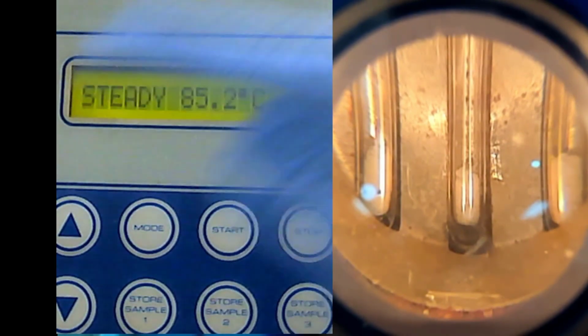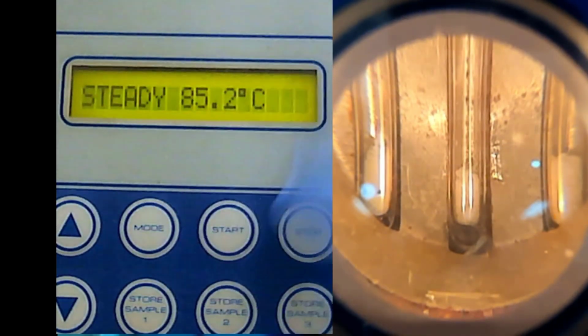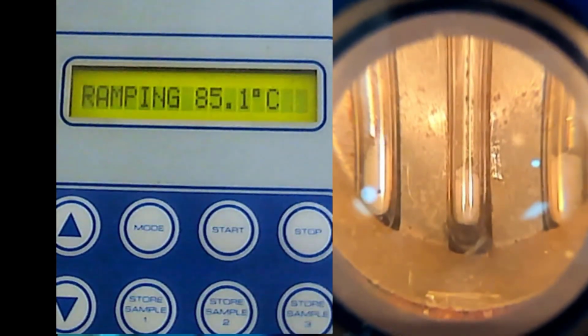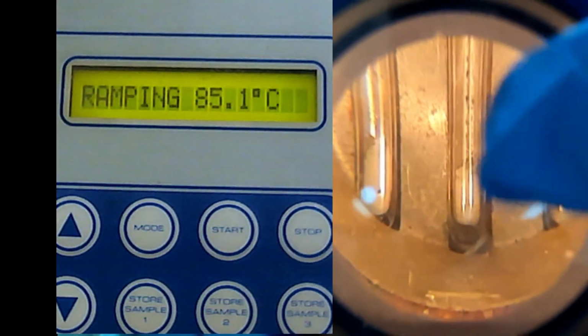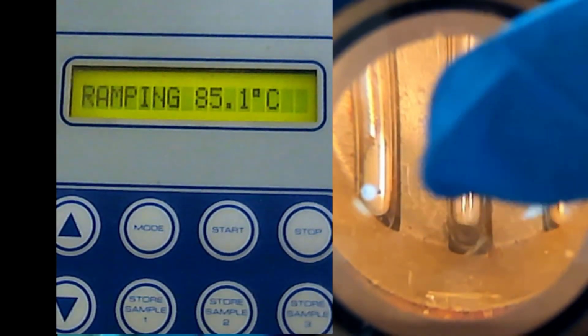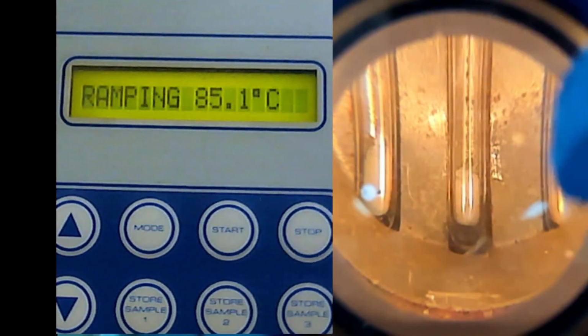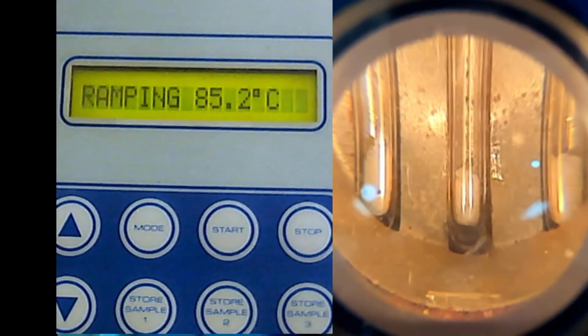So now we already reached the plateau part, so we can start. Now it's your time to look through the eyepiece here and see when it starts to melt and when it is completely melted. Note down the temperature in your notes for your lab report. Note down all the temperature ranges for all these three.